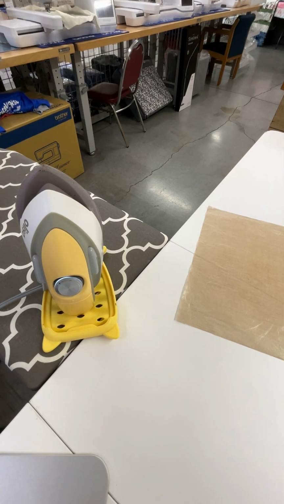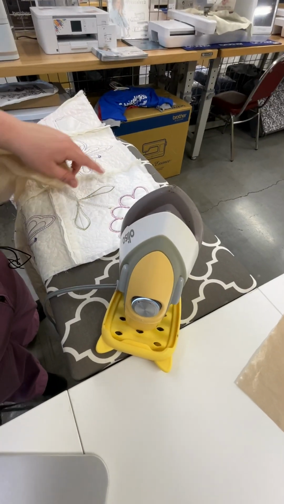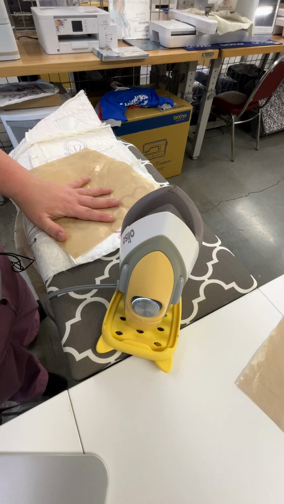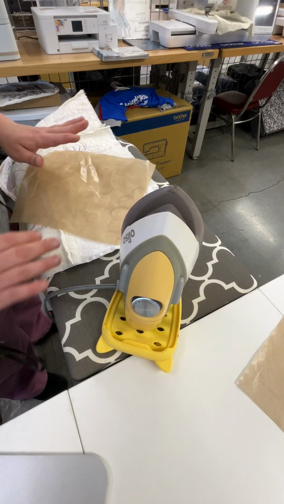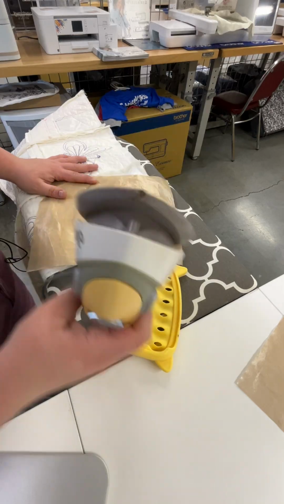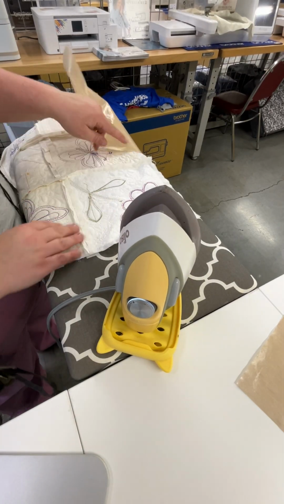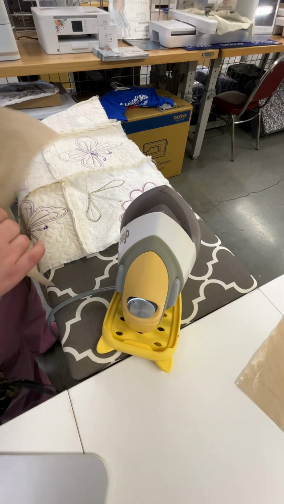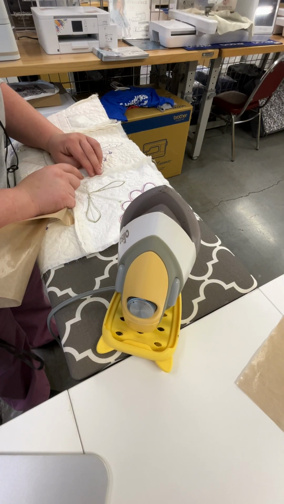So what I like to do, because I have stabilizer on the back, is I like to use a pressing sheet. This is an Angelina sheet. I've used them for years. They're not super thick, they're not super big, they're perfect to lay my iron on top of, and it protects my iron from my stabilizer and my stabilizer from my iron. So anytime you've got interfacing or stabilizer on the back of something, I could not recommend the Angelina sheet more.